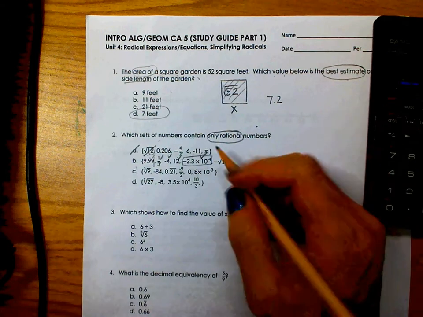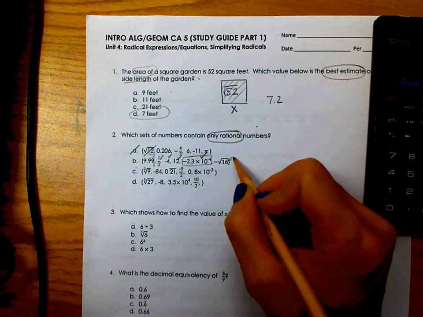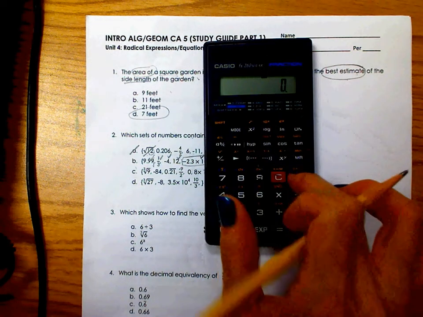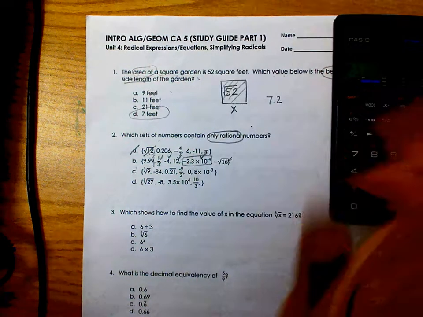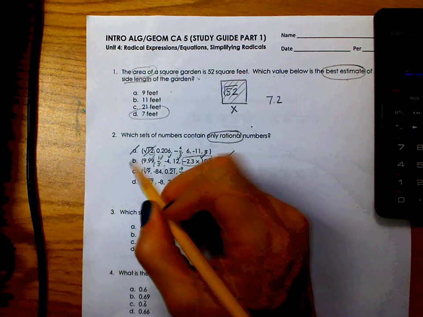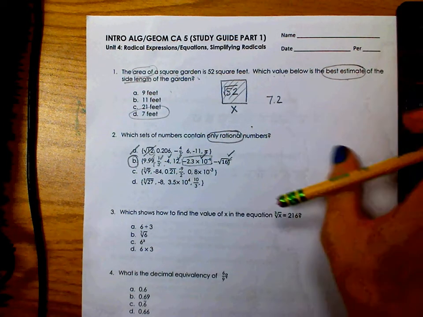And then you have a negative root 16. Now, 16 is a perfect square, so if you take the square root of 16, you should know that, it's going to be 4. And it's a -4, which is fine. That's actually the same as that. So these are all rational. Now, there's actually more than one possible answer, I believe.